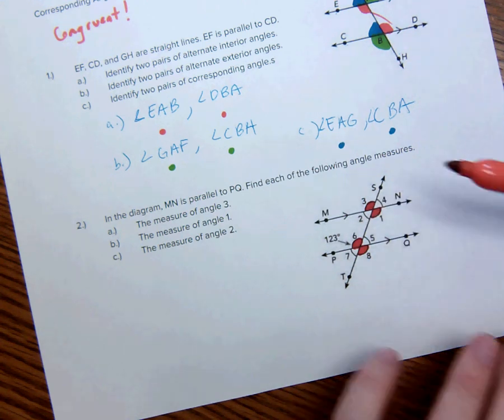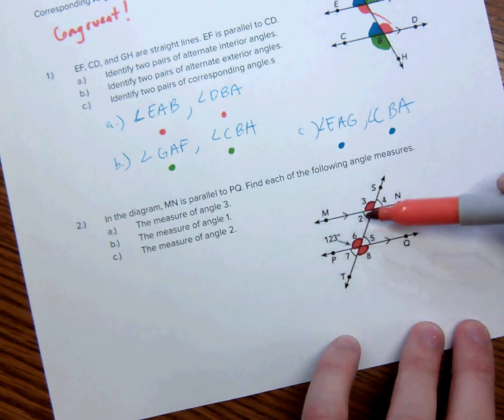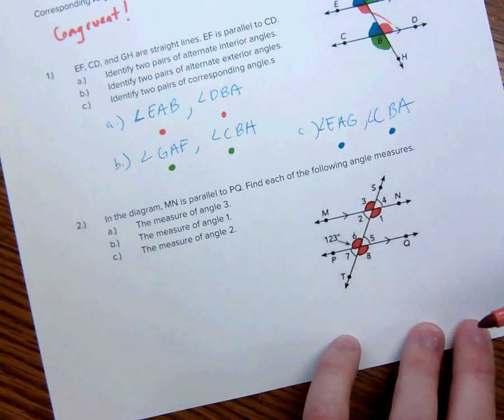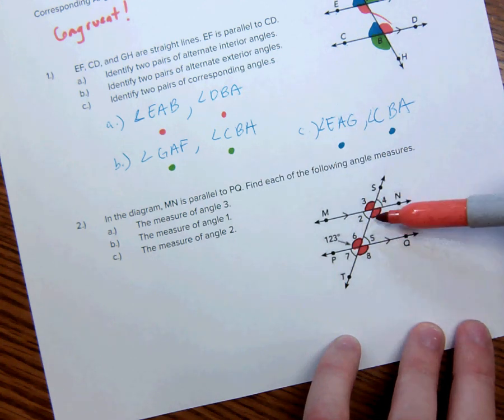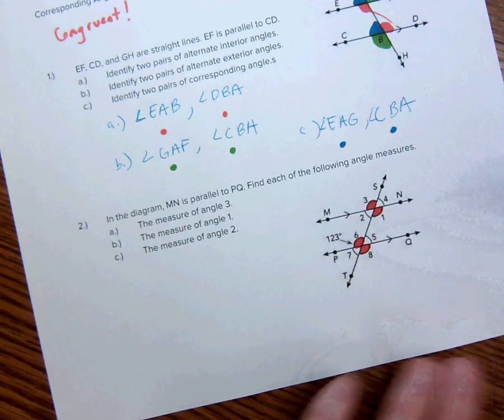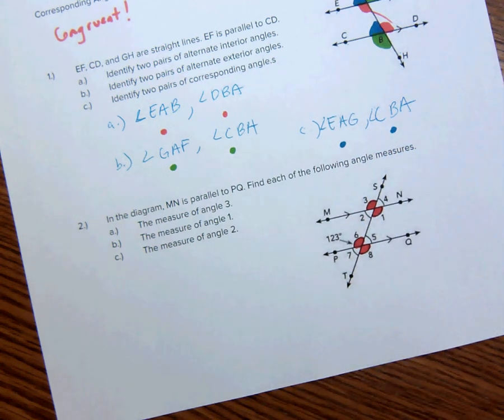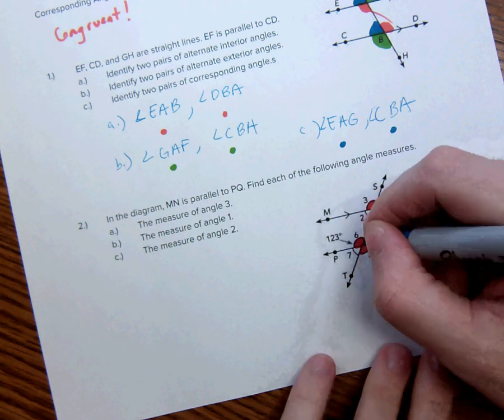And we can go further. 3 and 8 are alternate exterior, so they're equal to each other. 3 and 1 are equal because they're vertical. 1 and 8 are the same because they're corresponding, and we can play that game all around. So all the orange ones are the same. We can play that game some more.